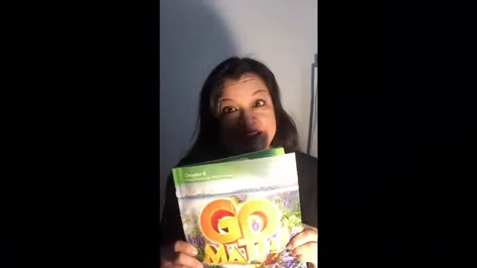Hi boys and girls, today we're going to be working in your GoMath book. We're starting a new unit this week, multiplying fractions by whole numbers, and we're going to be starting on lesson 8.1, page 329. So if you want to get your GoMath books ready, we'll start our lesson.